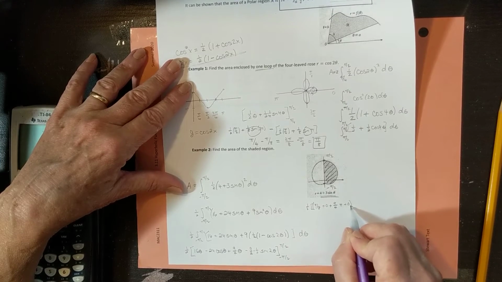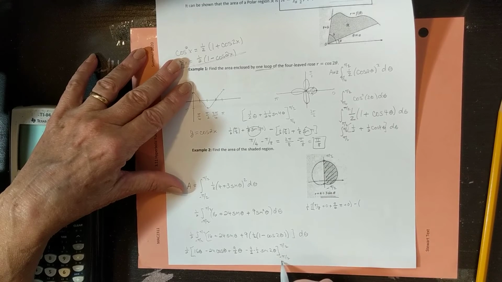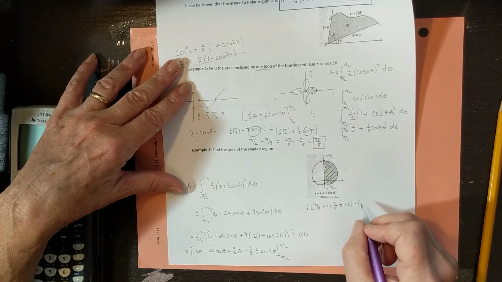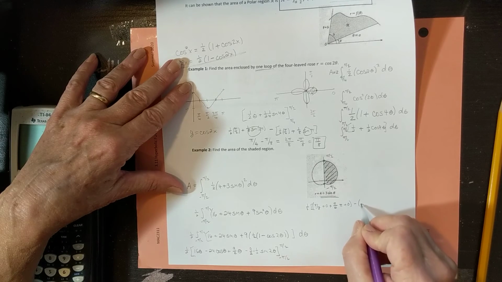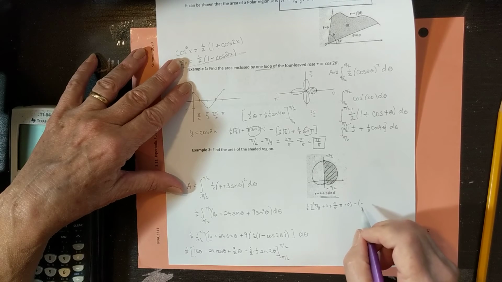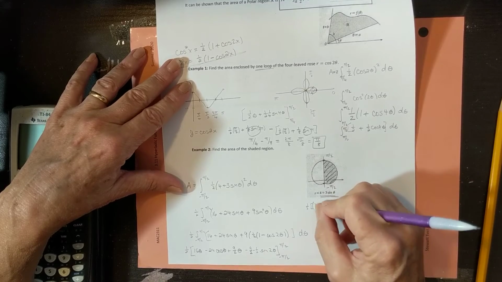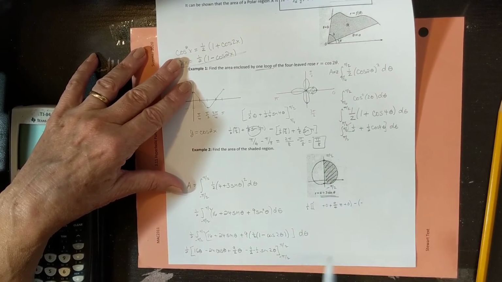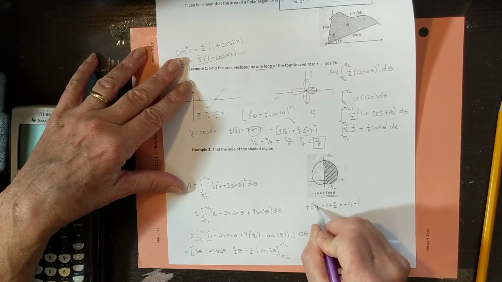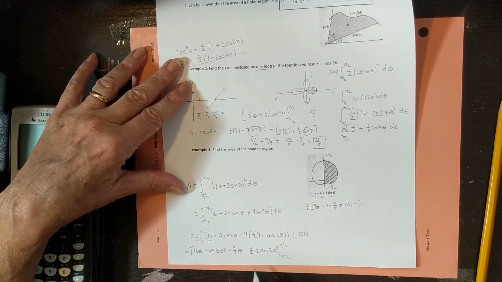0. Minus, when we put in negative pi over 2, we get 16 times negative pi over 2, negative, did I write pi over 8? That's a mistake. This was supposed to be 16 times pi over 2, which is 8 pi. Sorry about that. Okay.